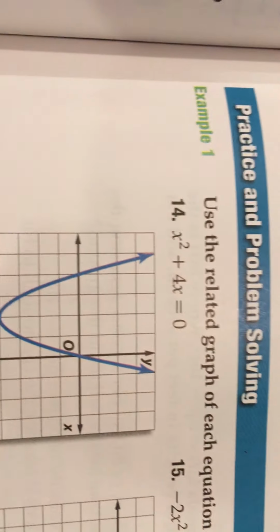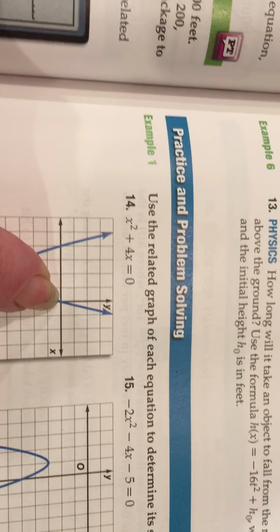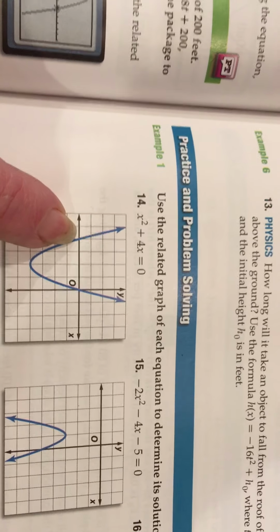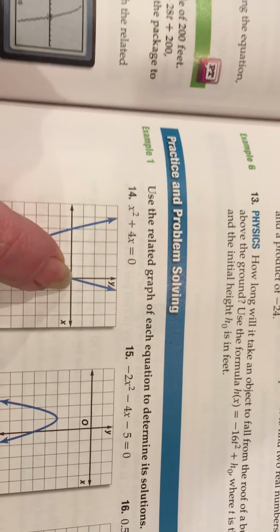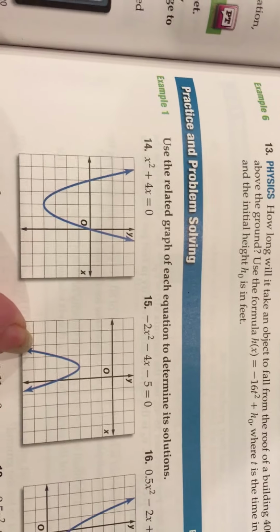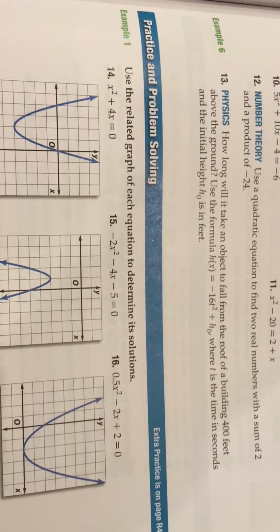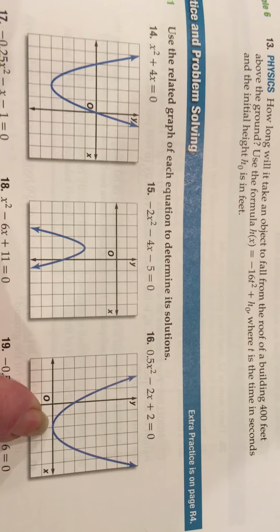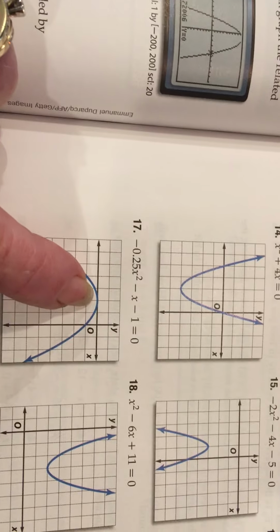So when we look at this first picture here, we have an x-intercept at 0. So you could call it 0, 0. The other one is at -1, -2, -3, -4. So the other 0 is -4, 0. So it would be -4, 0, and 0, 0. The second one has no x-intercepts because it's never going to cross the x-axis. The third one only has one x-intercept and it is at 2, 0. The fourth one only has one x-intercept and it is at -2, 0.